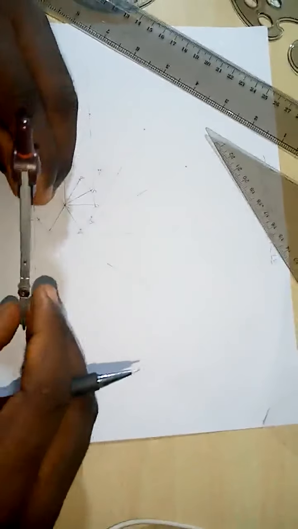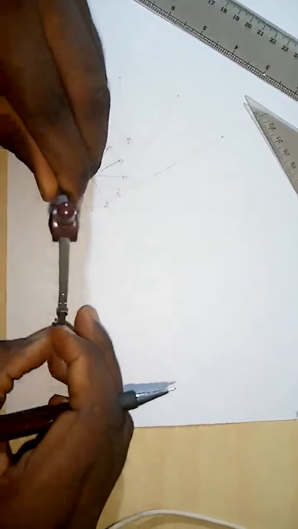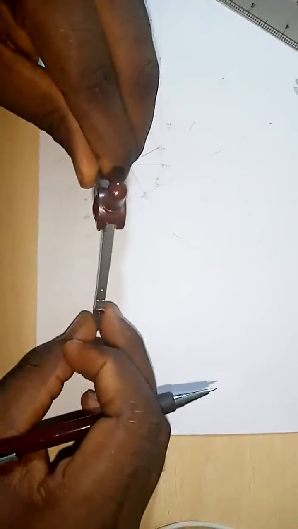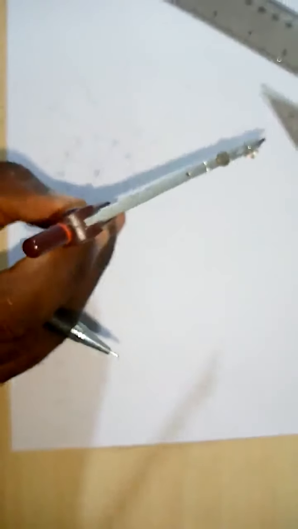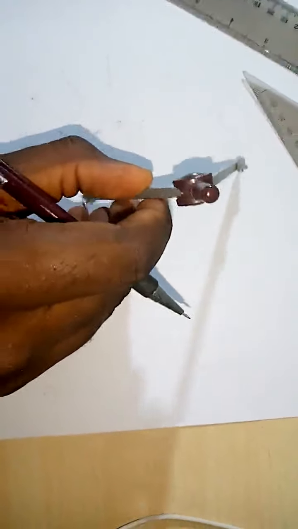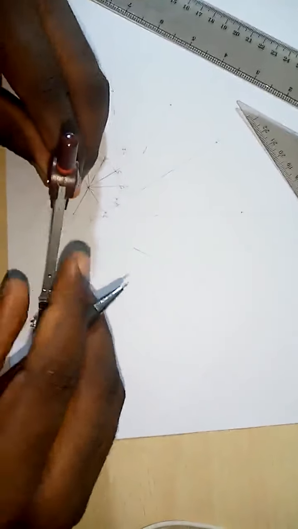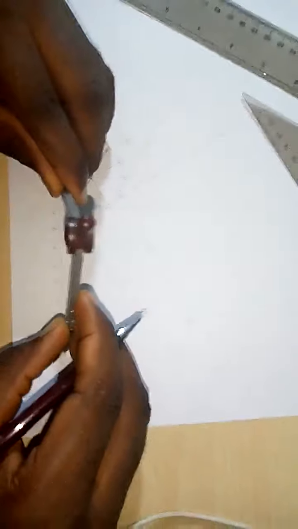Then I'll measure out again from this point to this point. This is 9. Then I'll go over here, check from this point. This is 9. Can you see that? This is my point 9. Then from there I will measure again, the same measurement, to 10.